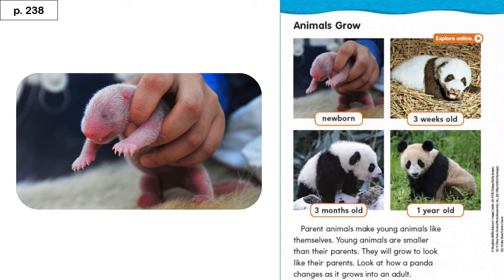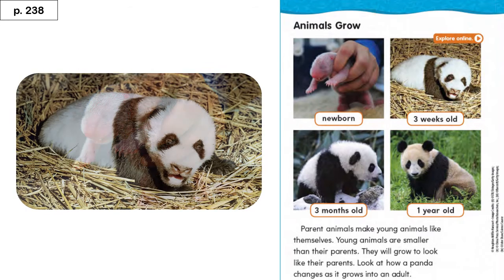When a panda is born, it's pink and has no fur. It's about the size of a stick of butter. This young panda is about 3 weeks old. What do you notice about its fur? We can now see its black markings. They look similar to the markings of its parents.